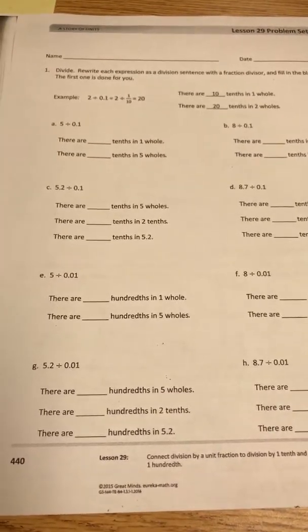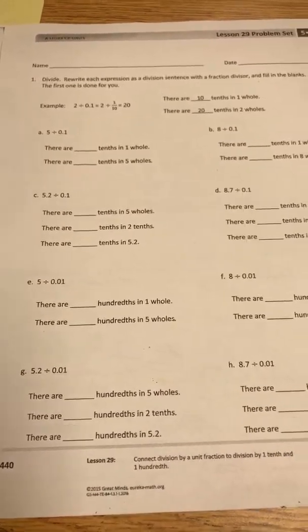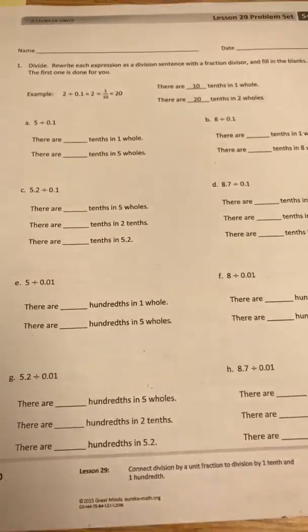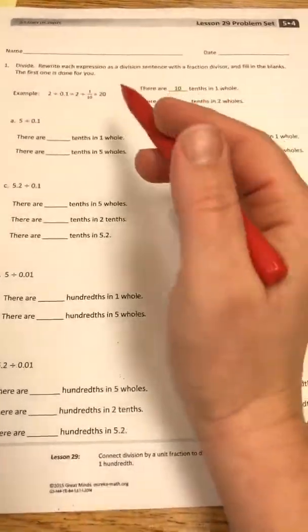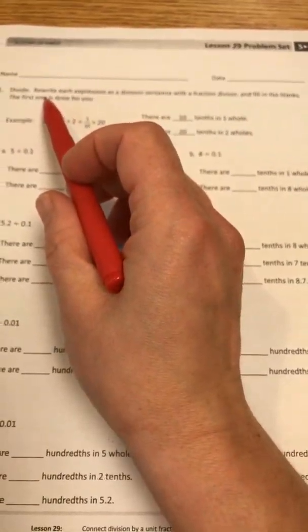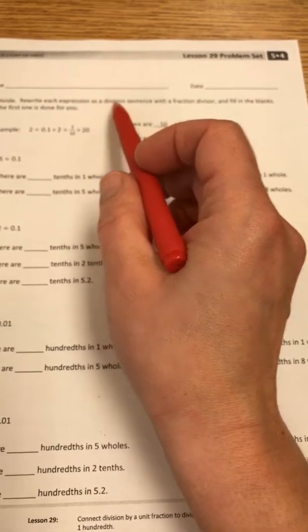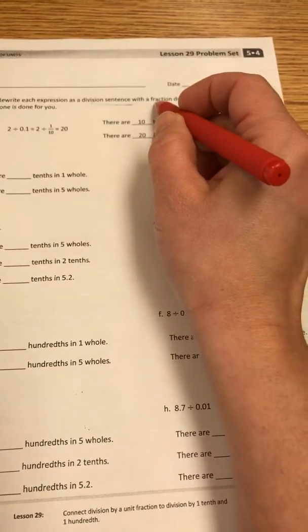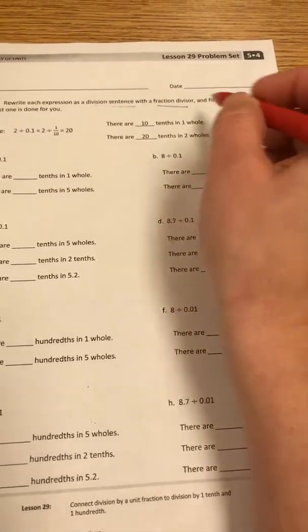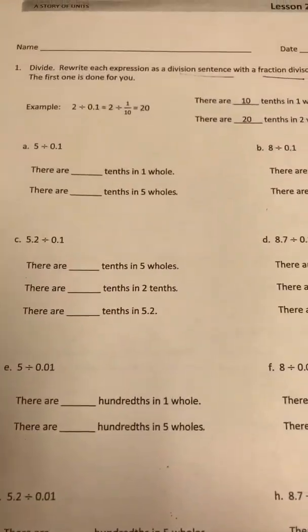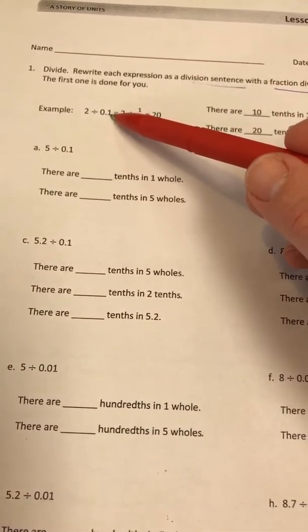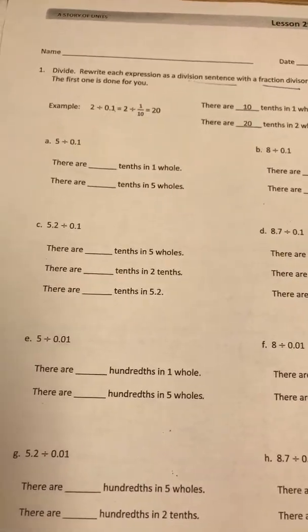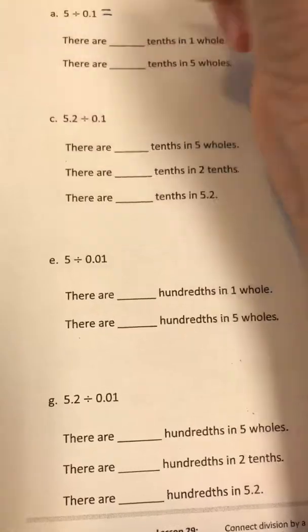Okay, guys, we're going to try this a different way and see if this works any better. So this is the problem set for lesson 29. My directions tell me to divide: rewrite each expression as a division sentence with a fraction divisor, and fill in the blanks. The first one is done for you, so that means there is my example. So they had 2 divided by 1/10. So they rewrote it as a fraction. So that means I need to do that with mine.